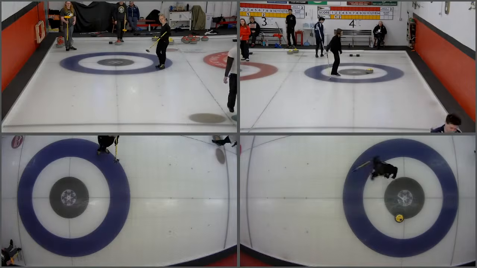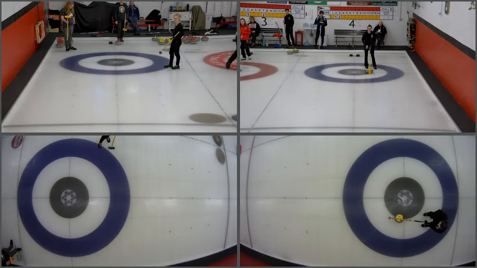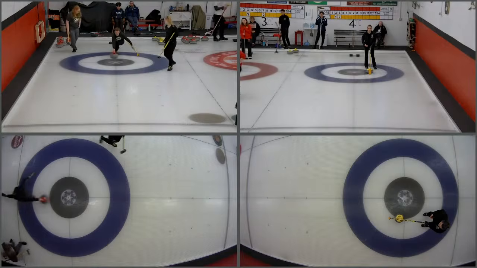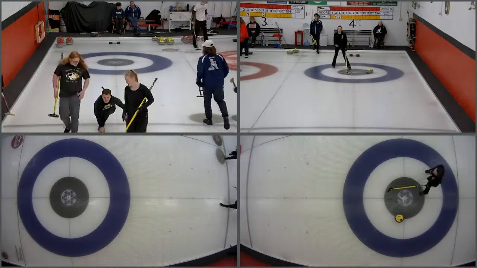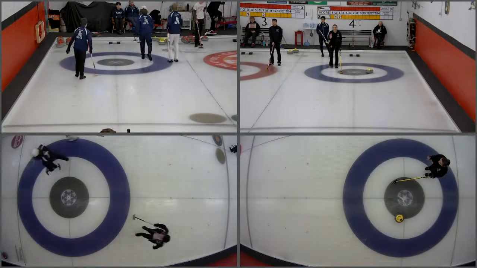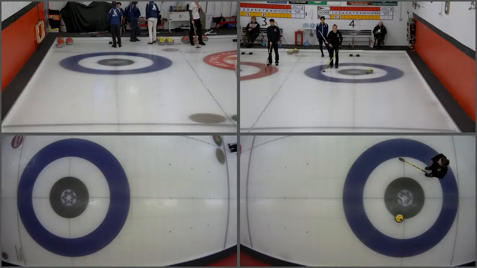That's okay. There's another strategy there where you can throw in first if the other team is committed to throwing their corner guards, which it appears Michigan Tech is. Michigan Tech really would love to set up a deuce here. Throw up a corner guard, give themselves some protection, come around. They can deal with the yellow in the 4-foot eventually. It doesn't need to be addressed right now.